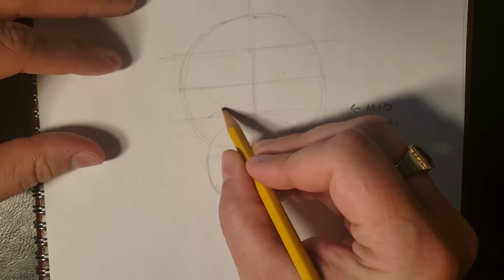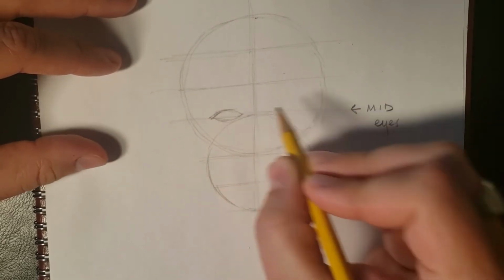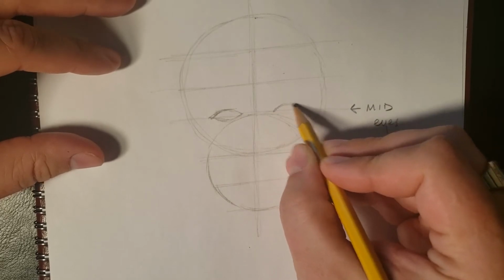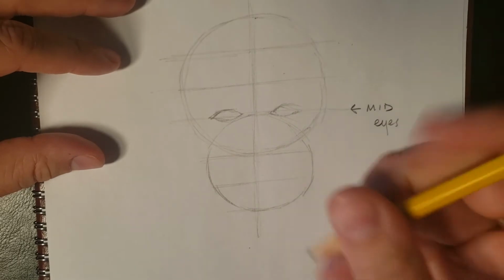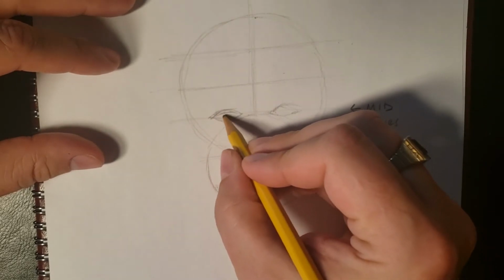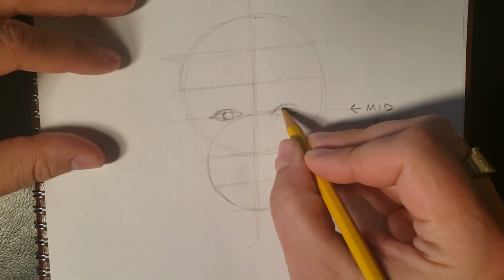So I don't think Mr. Muhammad has particularly large eyes. It's not like he's got little squinty eyes, but he doesn't have super big expressive eyes unless he's getting really excited or animated about something. So I'm going to make sure that when I draw his eyes, I don't try to blow them up too large.